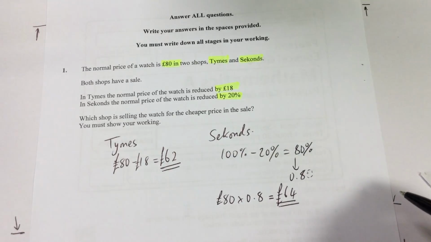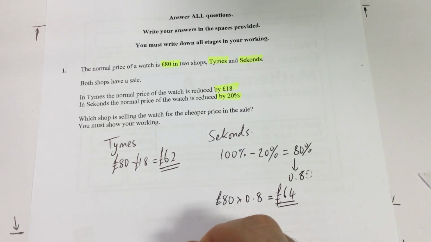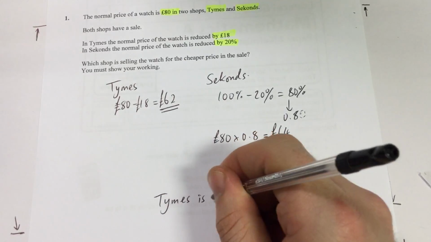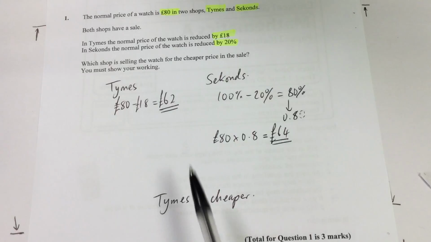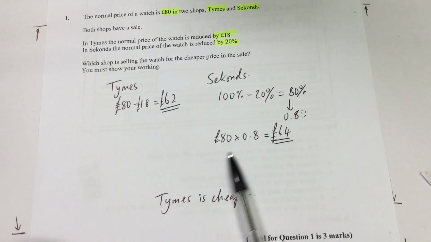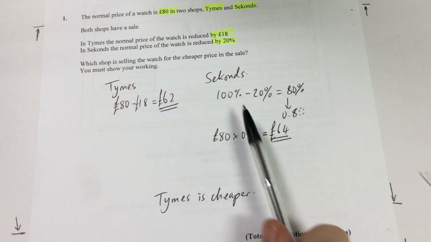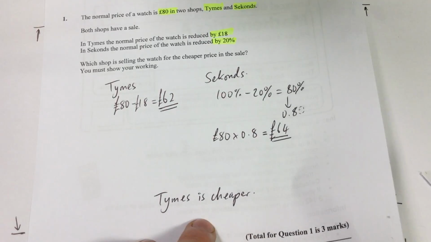Which shop is selling the watch for the cheaper price? The answer is Times. I've written it out, Times is cheaper, just so they know exactly what I'm responding to. But I can't just put this, I have to have this evidence. So that is basic percentage reduction. Very straightforward. If you don't do it this way, that's absolutely fine, but this is the multiplier way.